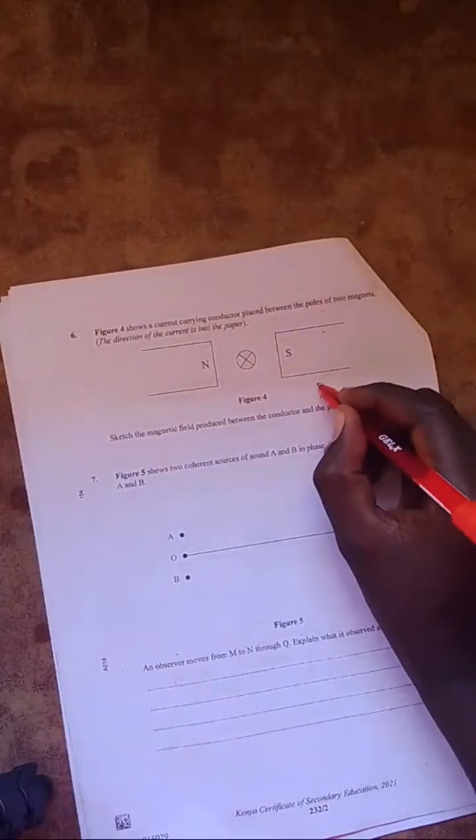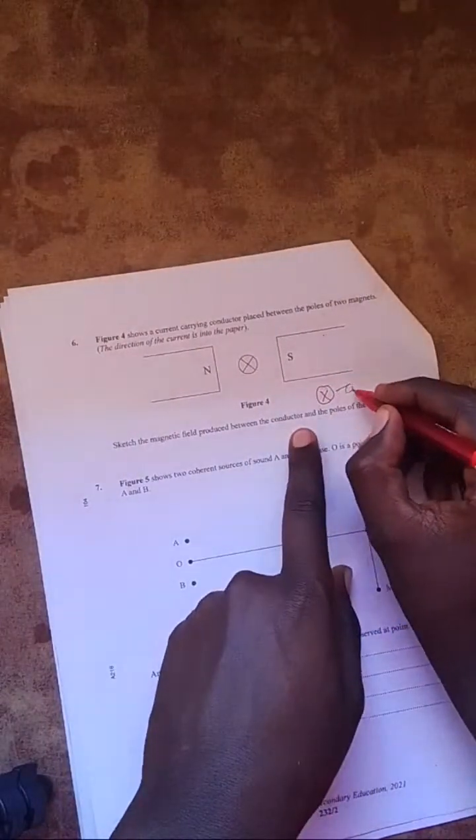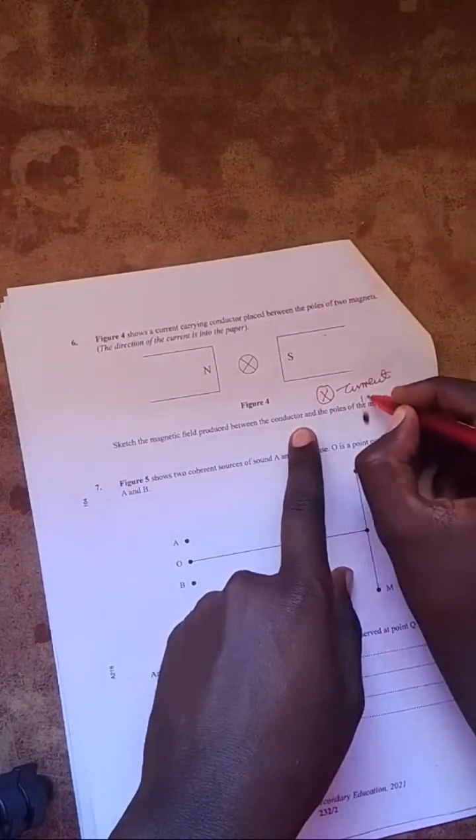In this case, X in a circle means current into the page. Therefore, the first thing, you can see that the field lines are the ones being questioned.